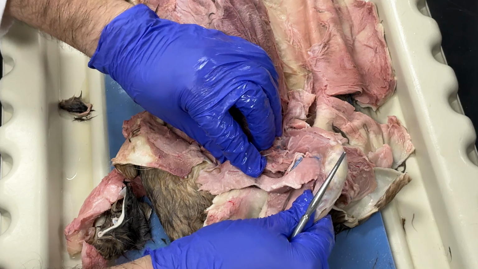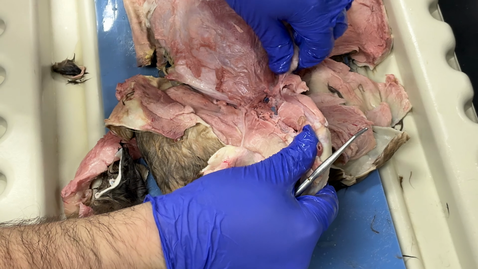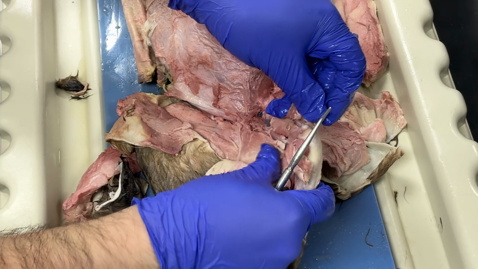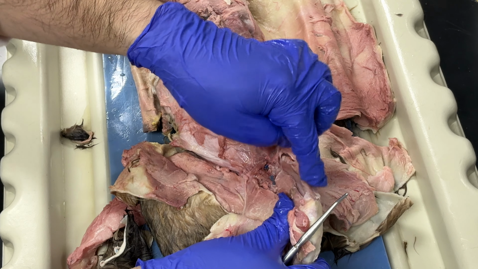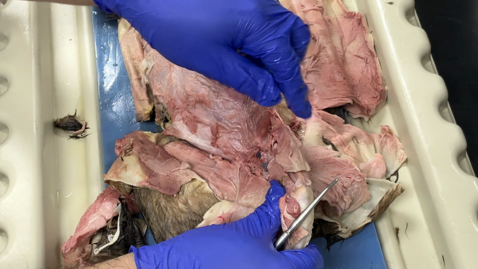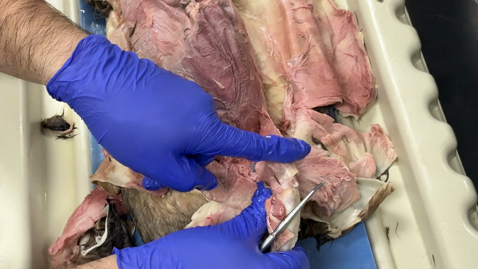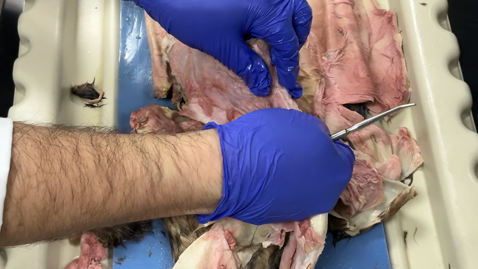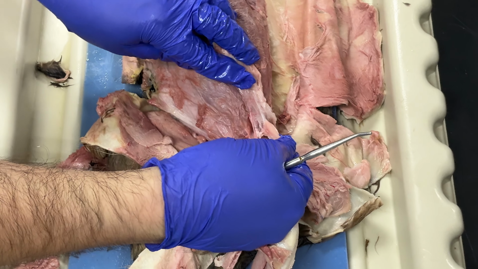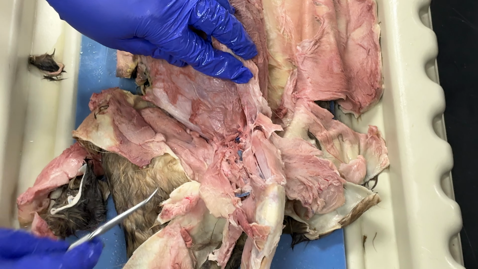And then again, this muscle that was on top of all of this was my gracilis, and then on top of that, over here, on top of my rectus femoris and my vastus lateralis, this was my sartorius muscle. This is the sartorius muscle. And then there's a little muscle right here. This muscle is called the tensor fasciae latae. This is the tensor fasciae latae, okay?